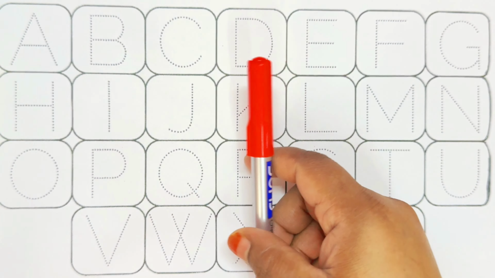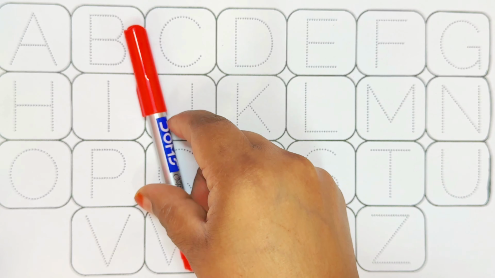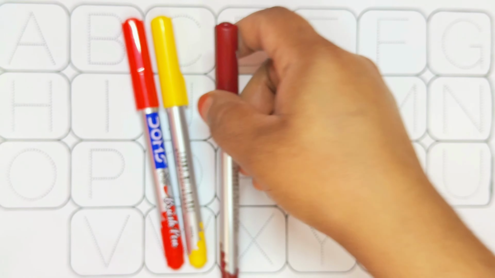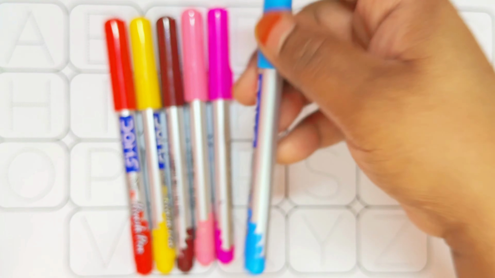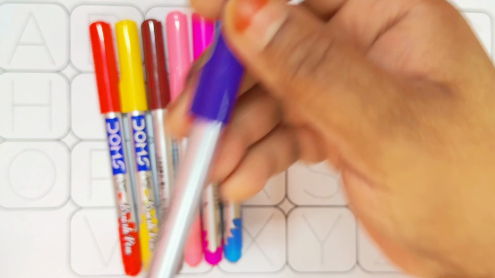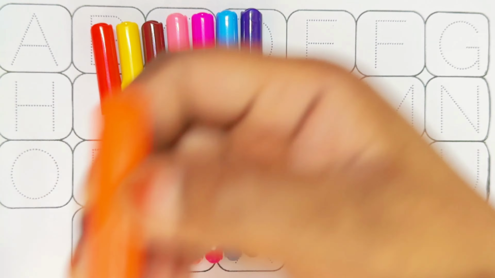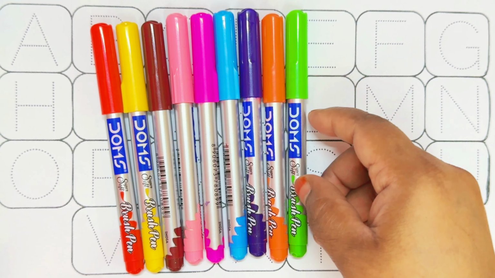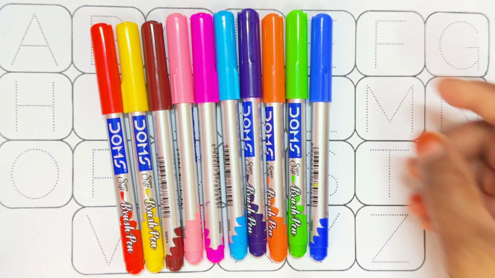Let's learn some colors name. Red color, yellow color, brown color, light pink color, sky blue color, violet color, orange color, light green color, blue color.